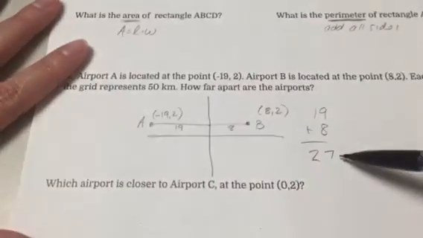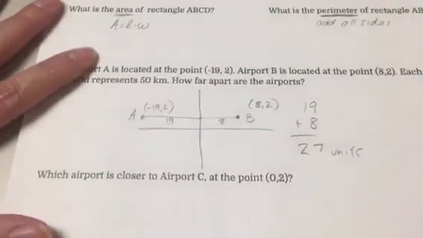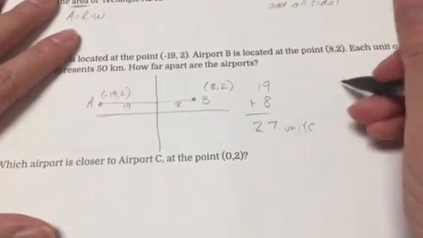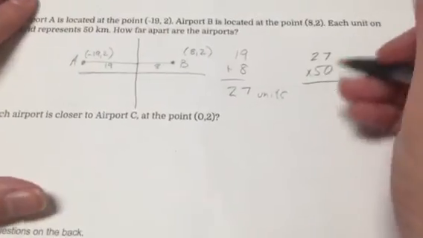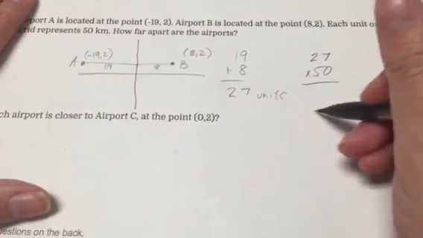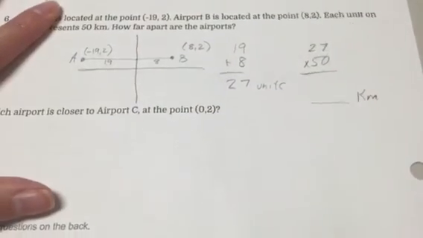But they're telling me it's not worth 1 unit. Each unit is 50 kilometers. So I'm going to have to take that 27 units and multiply by 50. Once you do that, you'll be able to get how far apart they are in kilometers.